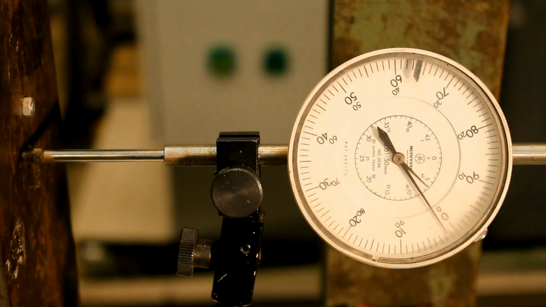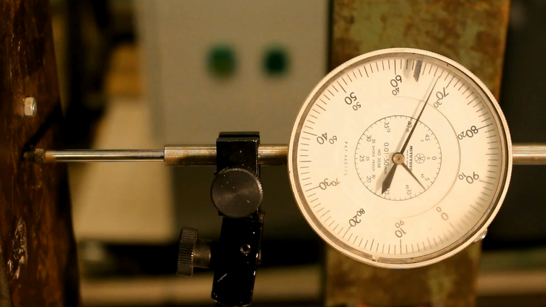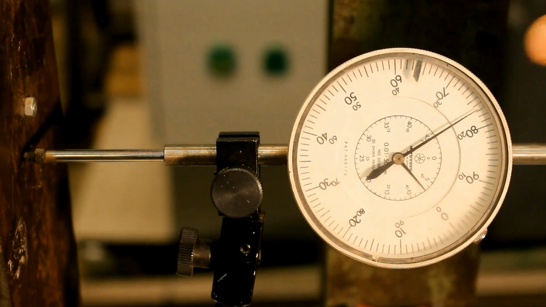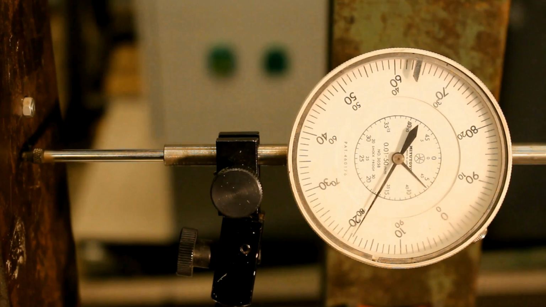We have 2 sets of numbers on the outer scale: the larger ones and the smaller ones. This is just to make it easier to read out the displacement. The larger ones increase in number when the surface we are interested in is moving towards the dial indicator. This is what I'm doing now: I'm pulling the frame towards the indicator. So here we have 70, 80, 90 and so on. But in our case we go the other way. We pull the frame with our weights away from the indicator.